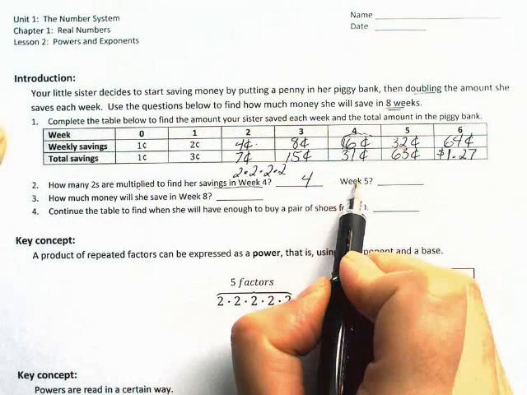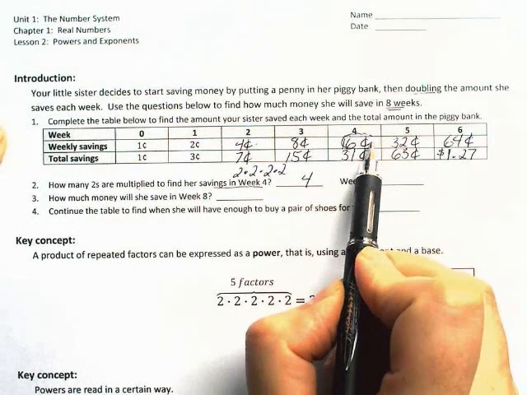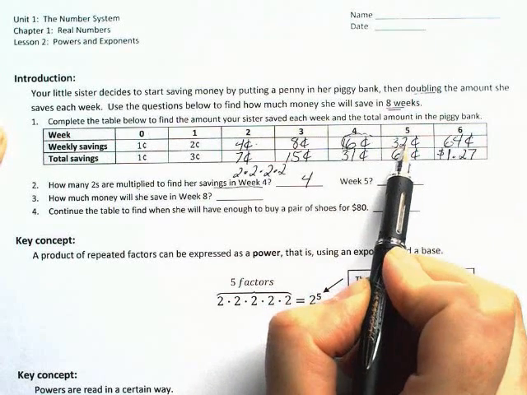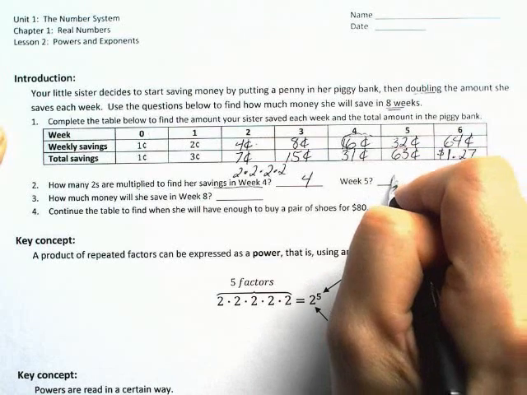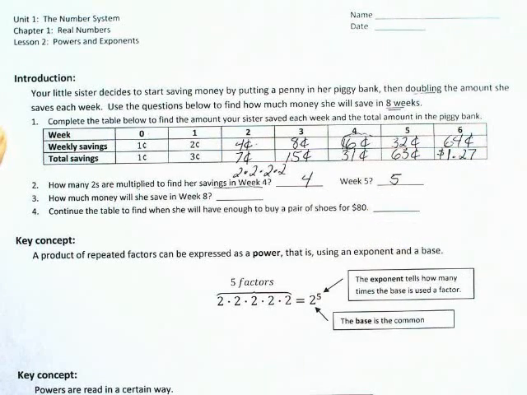So there are 4 2's being multiplied to create 16. Then it says, well, what about in week 5? And in week 5, you would multiply by 1 more 2 to get the 32 cents. And so 5 2's were multiplied.